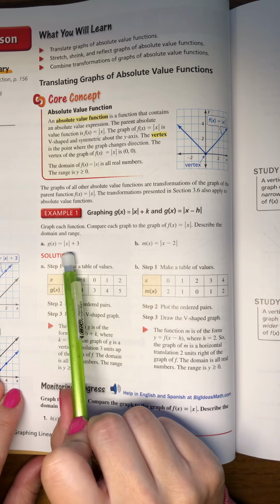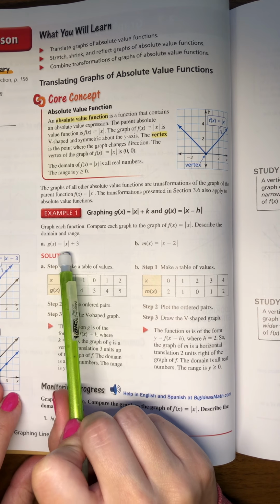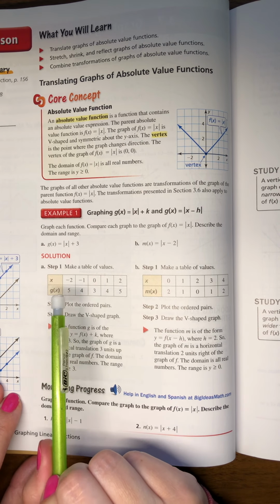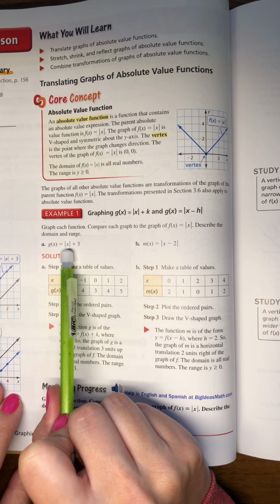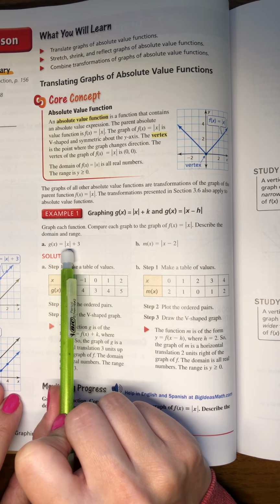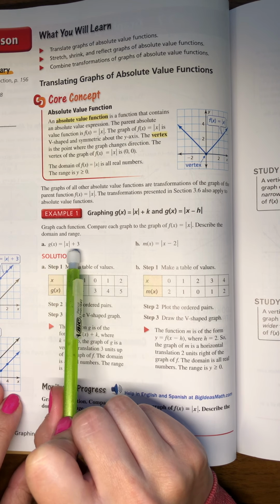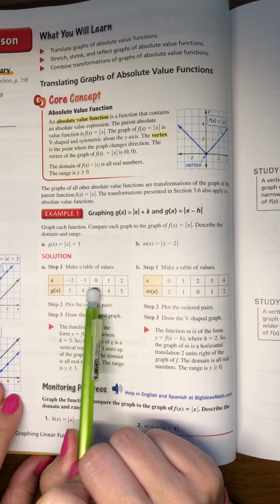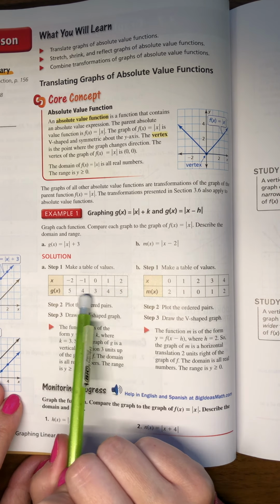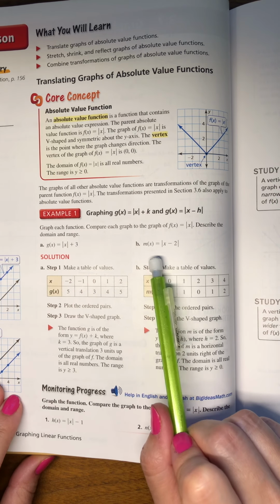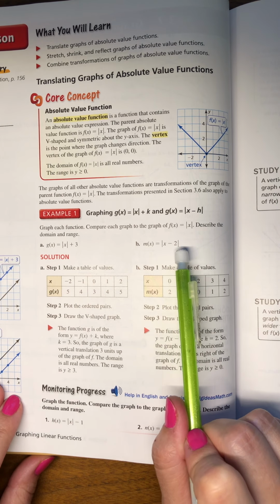If we were to graph this function, absolute value of x plus 3, I would start off by finding the vertex. For the vertex, there is no h because there's no number being subtracted inside. So it would be 0, and then our k would be 3. Notice how that goes in the middle of our table. We go 2 numbers down and 2 numbers up, and then you find your y values, and you draw your V-shaped absolute value function.